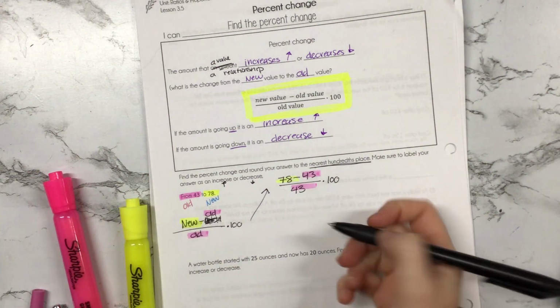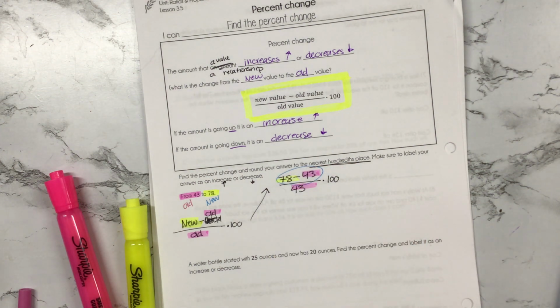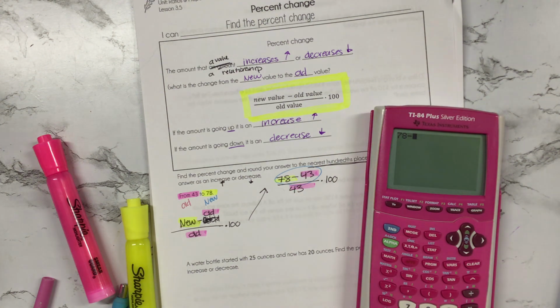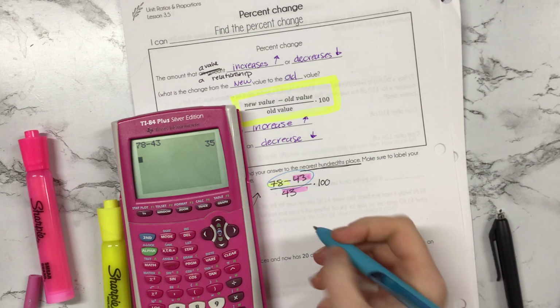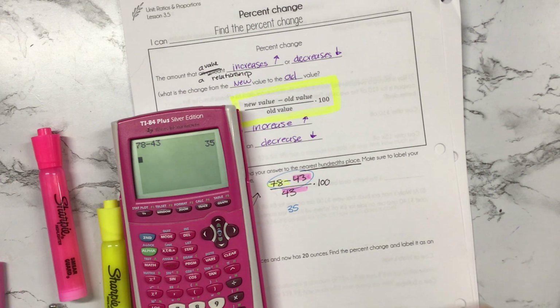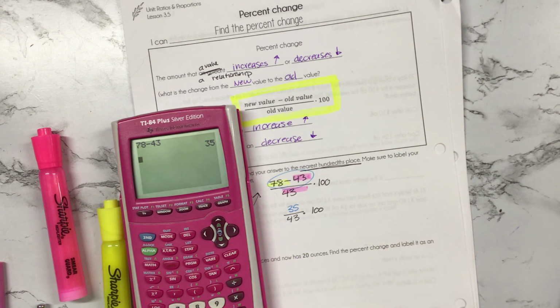The first thing we're going to do is start with the subtraction in the numerator. I'm going to do 78 minus 43, and that's 35. So I'm going to replace 78 minus 43 with its answer, 35, and everything else in my formula is going to stay the same. I just do one step at a time so that I don't get lost in all my numbers. I don't skip anything. One step at a time.